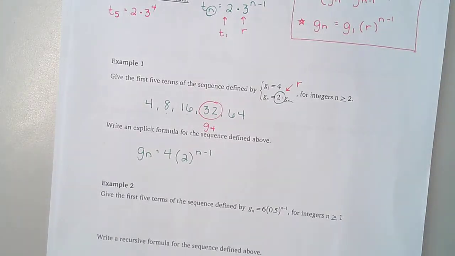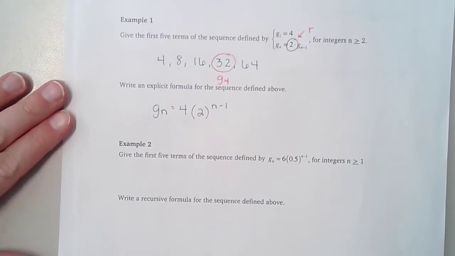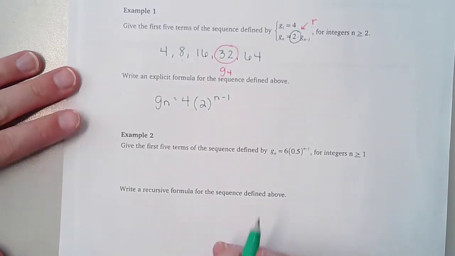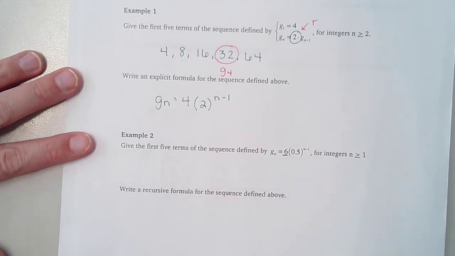Okay, next one's asking you a similar question, except it's starting you with an explicit formula. Remember, with an explicit formula, when you want term 1, you're going to plug in a 1. When you want term 2, you're going to plug in a 2. And really, just looking at this formula, you should be able to identify that this is term 1.